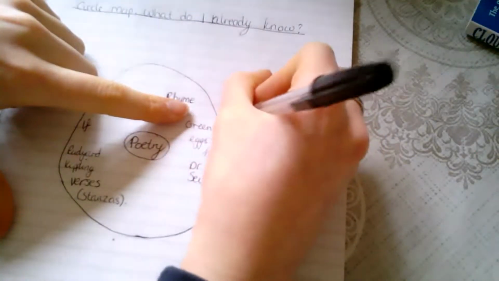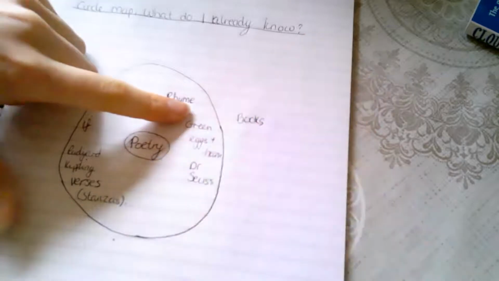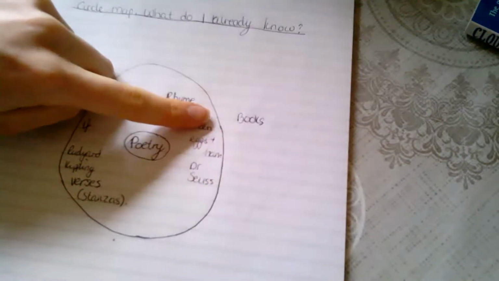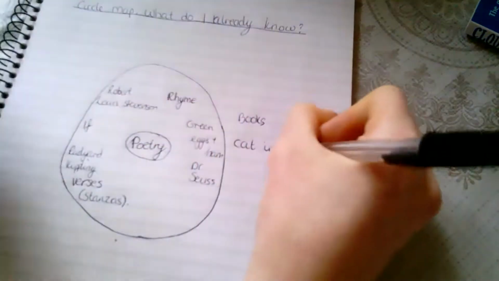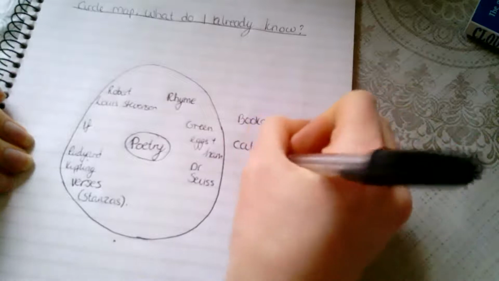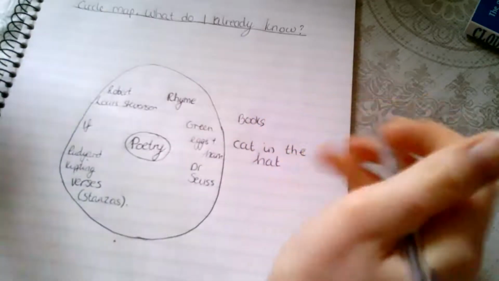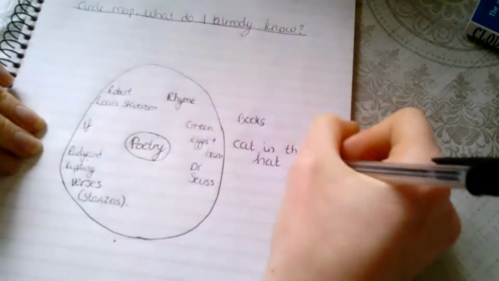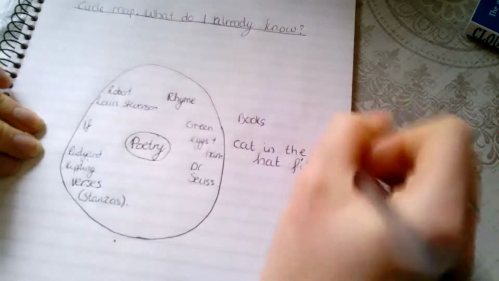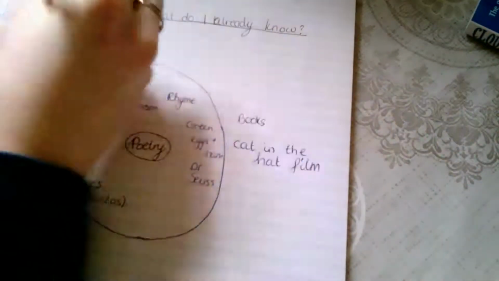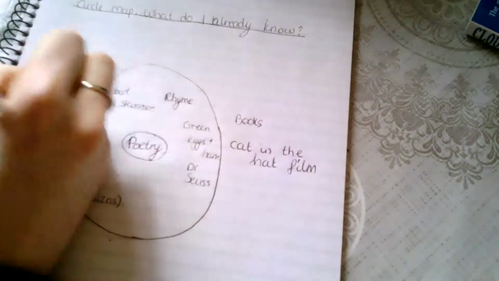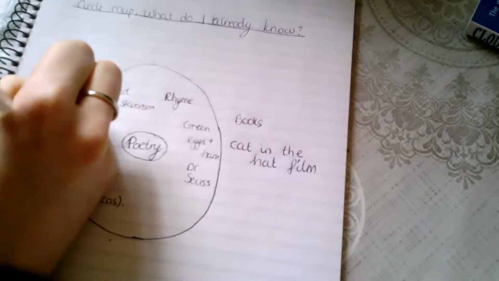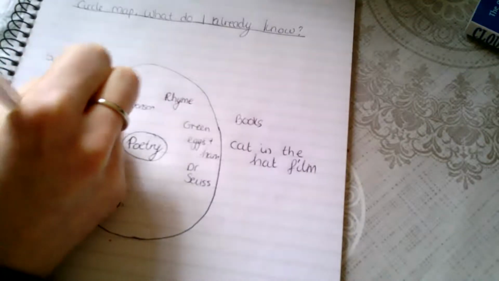So green eggs and ham, I know that from Dr. Seuss books. I also know it from the Cat in the Hat film, because it's not necessarily the actual green eggs and ham as such, but it has a link there. So Cat in the Hat film, I'll put that one down. And I also know some of these things from school. "If" by Rudyard Kipling, I know from Mrs. Tildesley. So I'm going to add that down there as well.